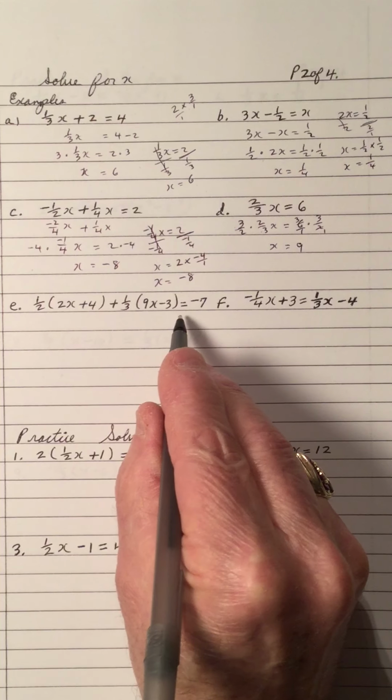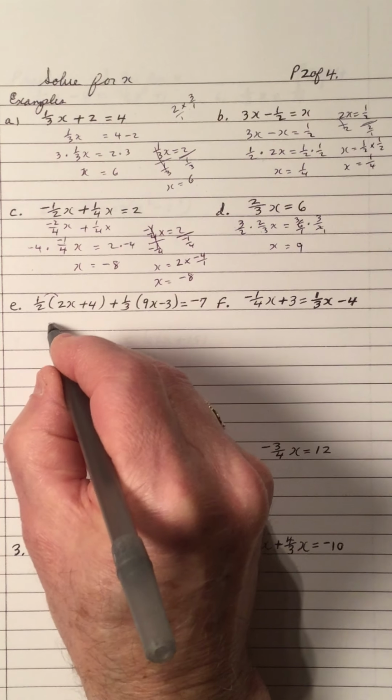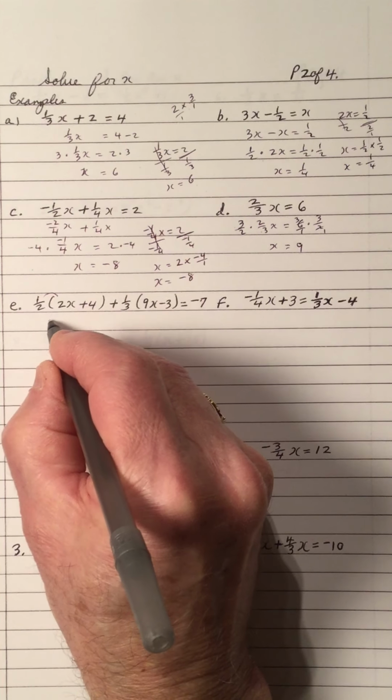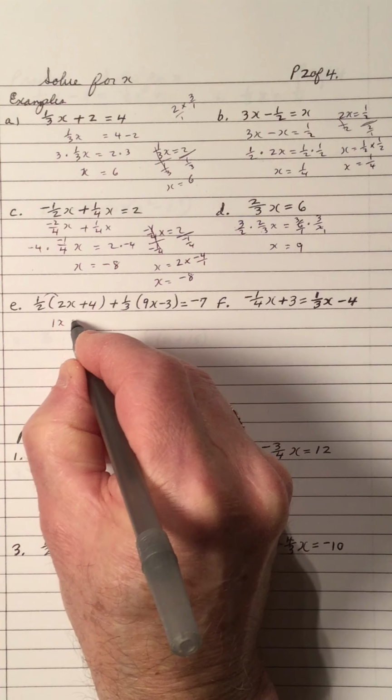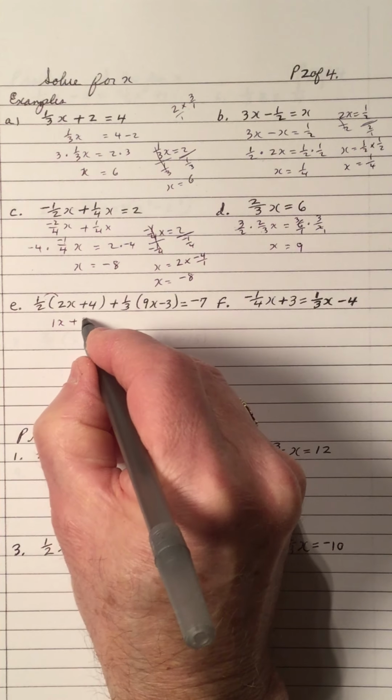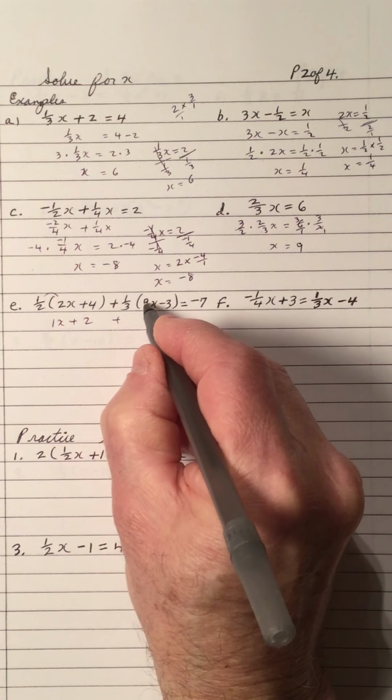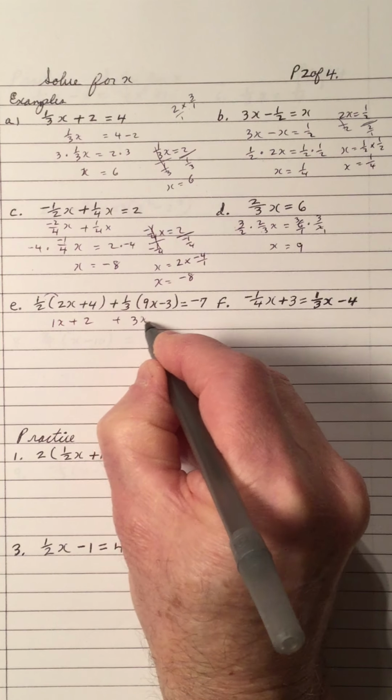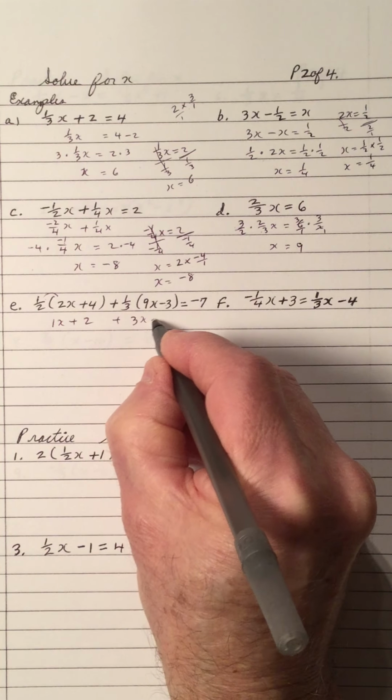E, I have brackets, so I have to multiply 1/2 by 2. 1/2 times 2 is 1. I'll put the 1 there. 1/2 times 4 is 2. 1/3 times 9 is 3. 1/3 times -3 is -1.